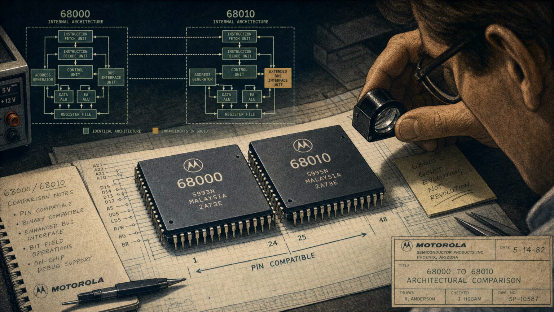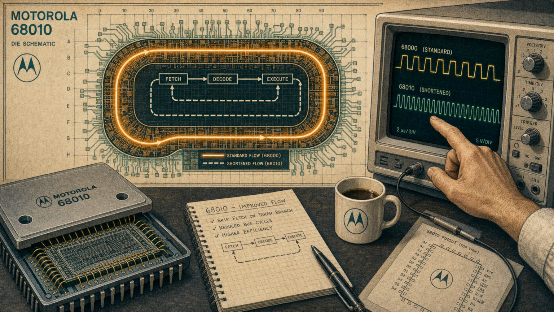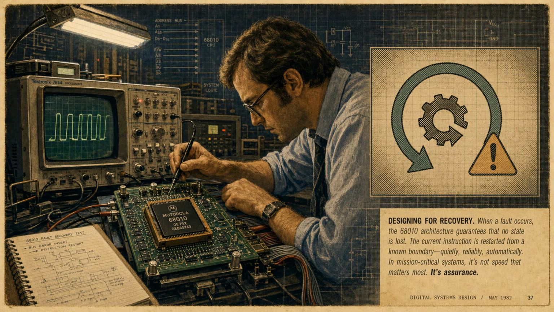That success set the expectations and the constraints for whatever came next, including the 68010. Motorola announced the 68010 in 1982 as an evolution, not a revolution. At a glance, it was pin-compatible with the 68000 and designed as a drop-in replacement in many designs. The idea was simple: keep the architecture and instruction set almost identical, but address a few shortcomings and squeeze out more performance. One of the most talked about changes was loop mode. The 68010 could detect certain tight instruction loops and execute them more efficiently by avoiding some of the usual instruction fetch overhead. In practice, the benefit depended heavily on the exact code, compiler, and workload, but it was the kind of micro-optimization that mattered to performance-conscious workstation and embedded developers.